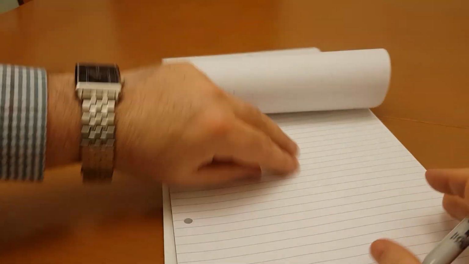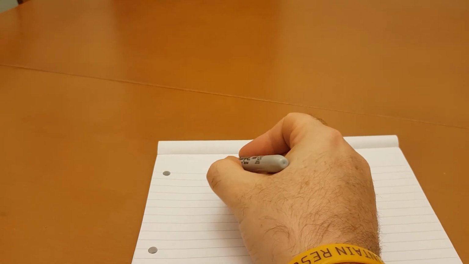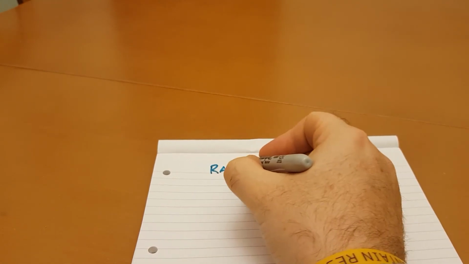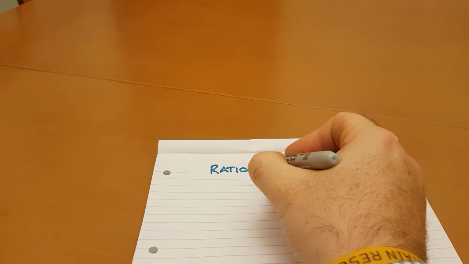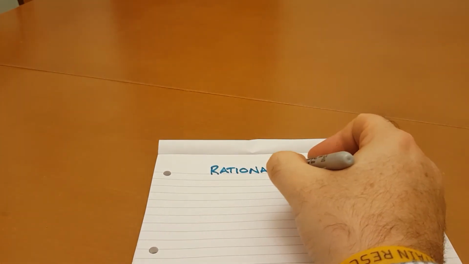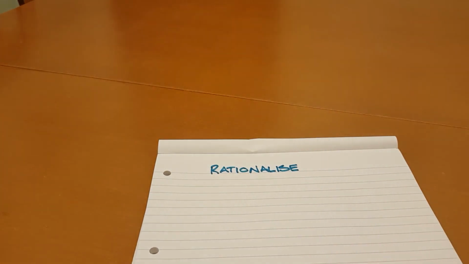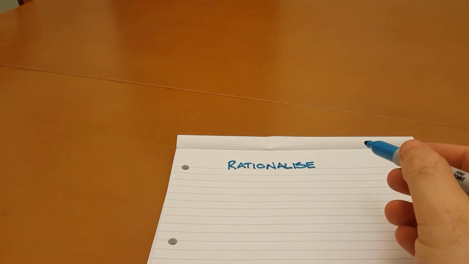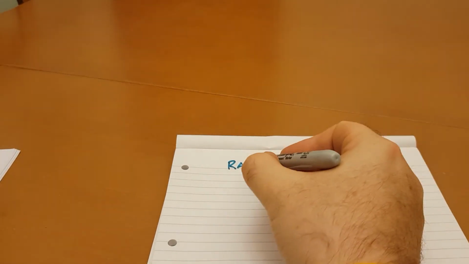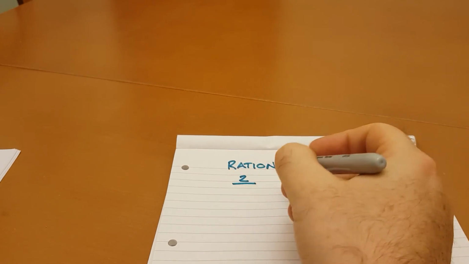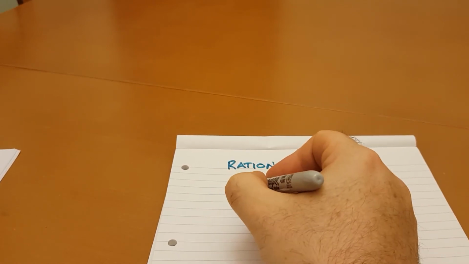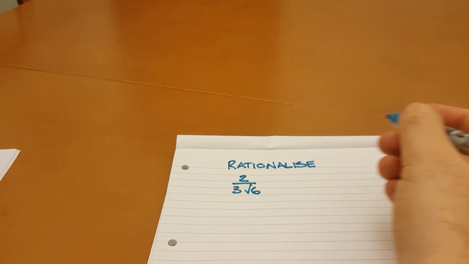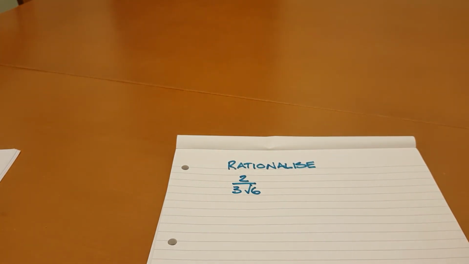The last method of surd manipulation which the SQA tend to ask us for is where we're asked to rationalise a denominator. The maths community get quite upset if you leave a square root on the bottom of a fraction, so there's a way of dealing with that. We're going to start with an answer which we've got to some calculation, 2 over 3 root 6, which the calculator in maths mode has spat out.